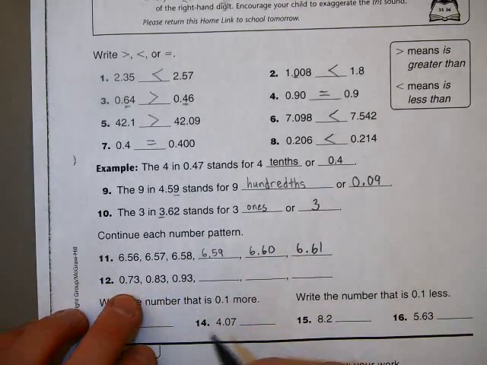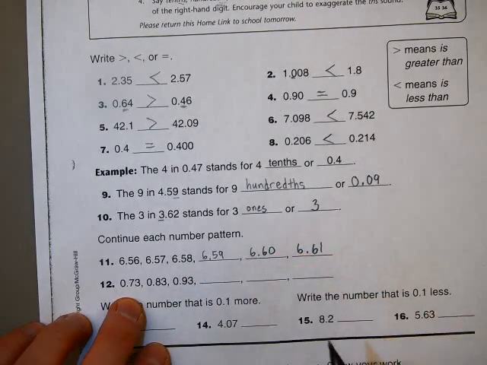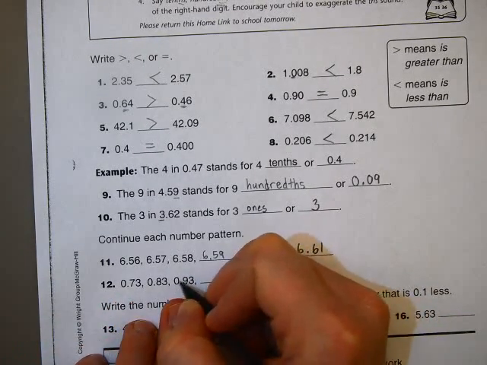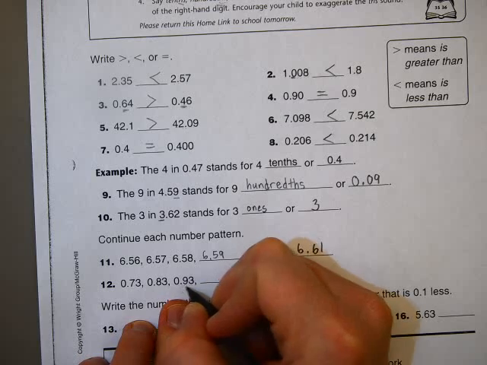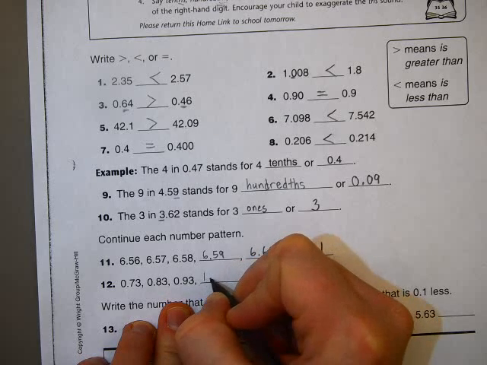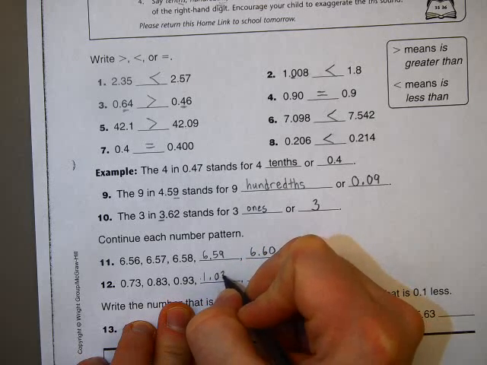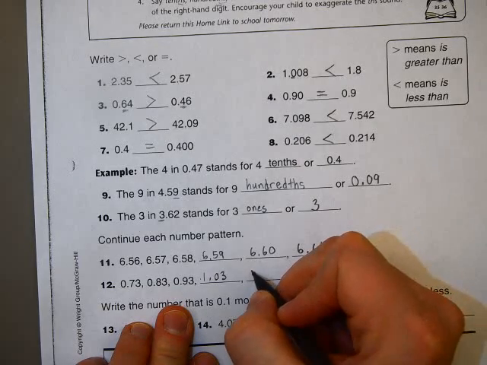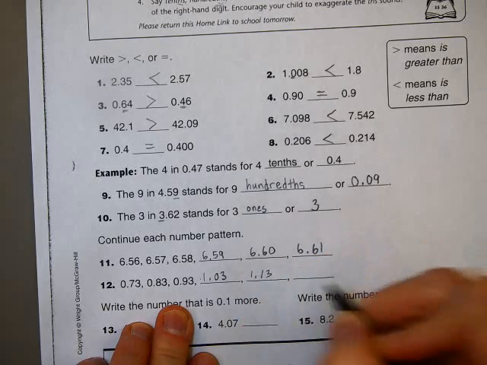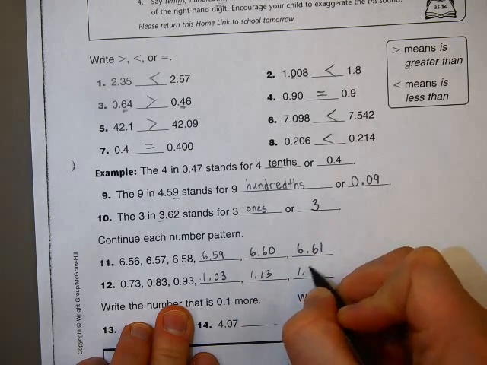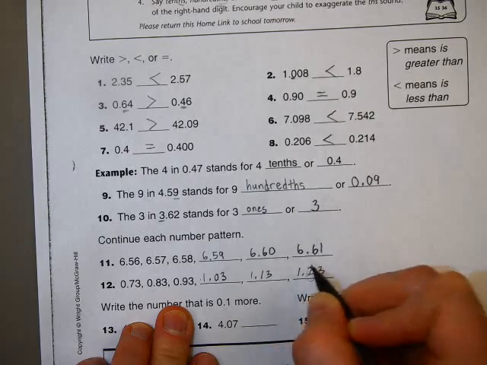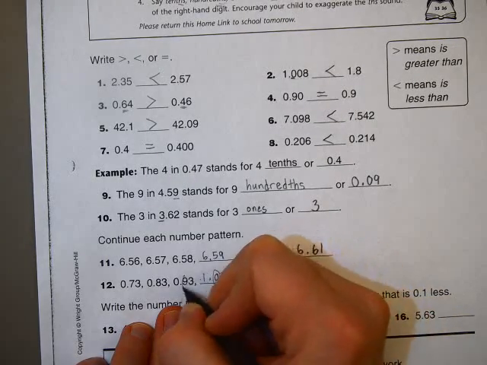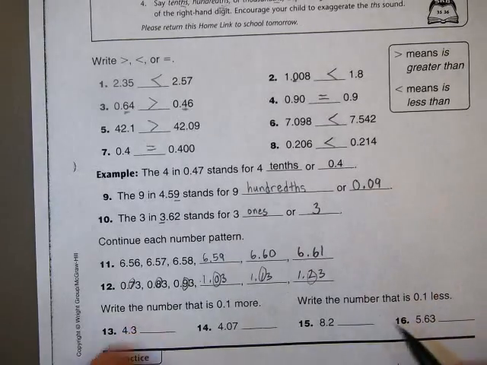Well, this one's counting by tenths, but it goes all the way out to the hundredths place. On the next one, if I add a tenth, it's going to bring me up above 1. I'm going to say 1 and 3 hundredths, 1 and 13 hundredths, 1 and 23 hundredths. So I have to just change this number in the tenths place for this one.